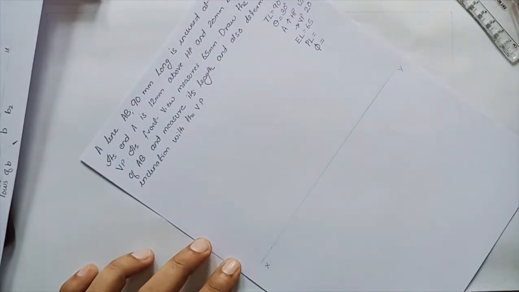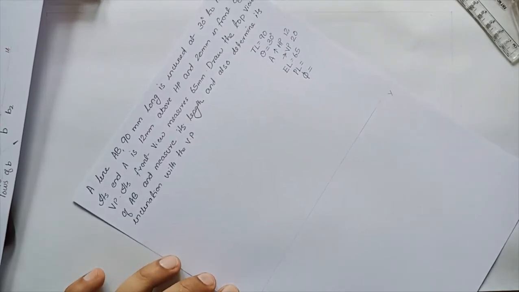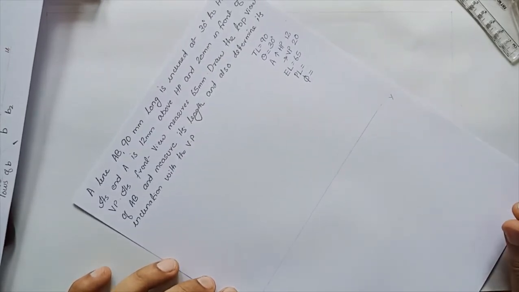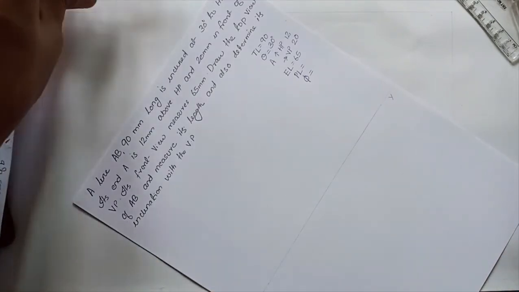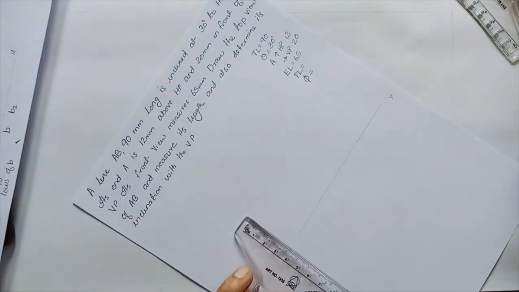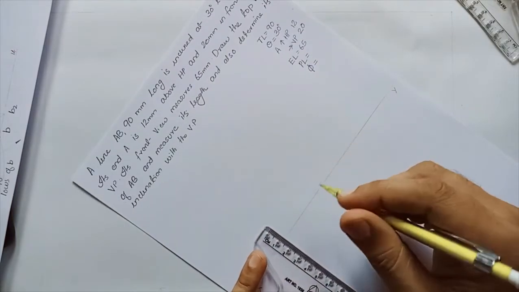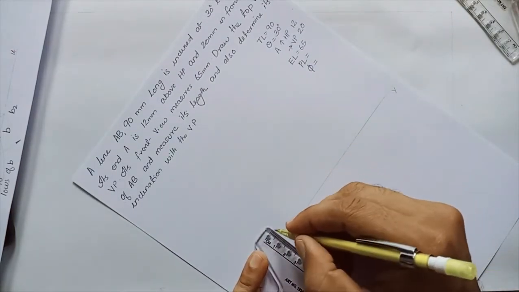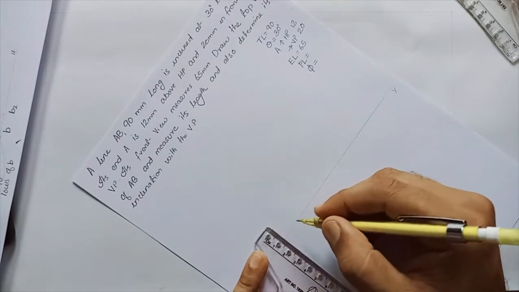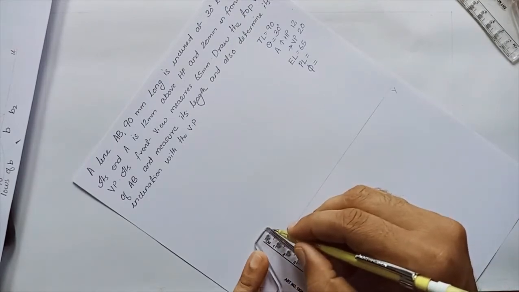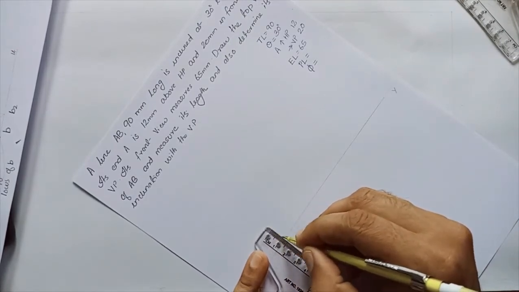You have to draw the XY line. And our second step is mark the coordinates of point A. A is 12 mm above HP and 20 mm in front of VP. So we shall mark the coordinates.